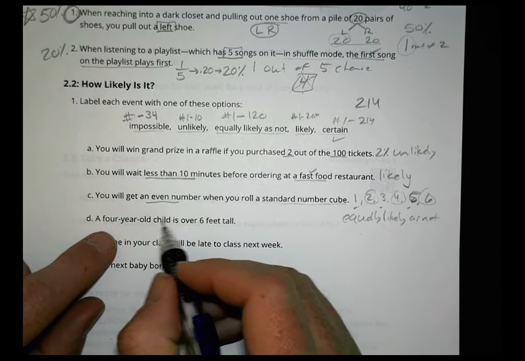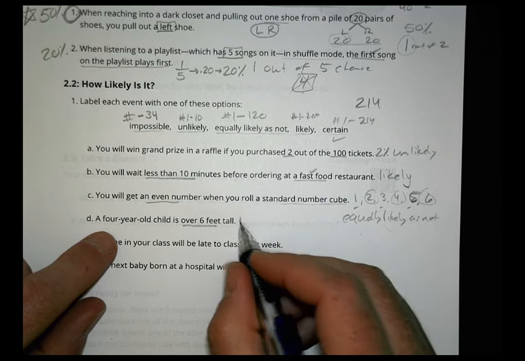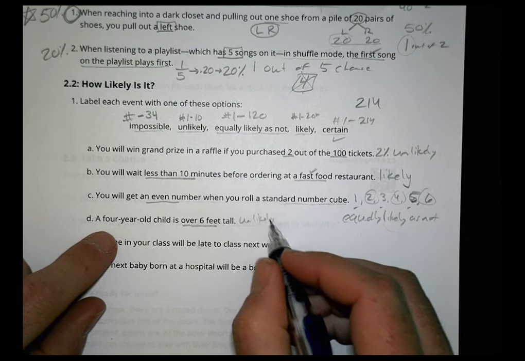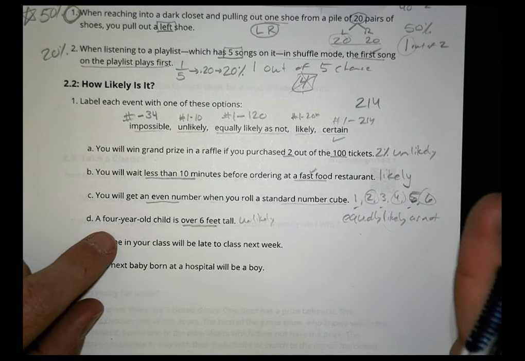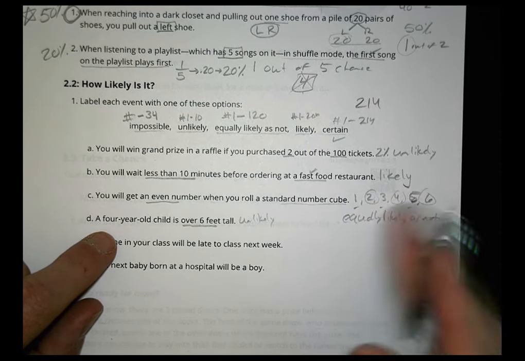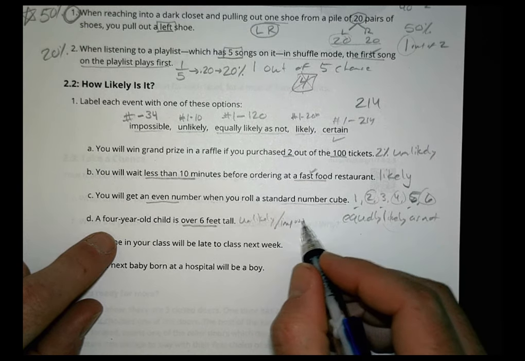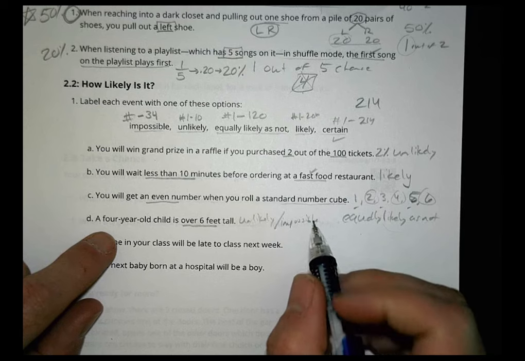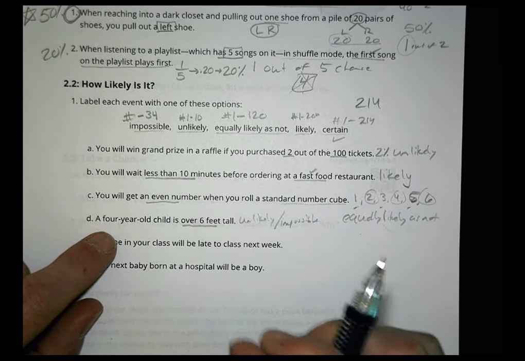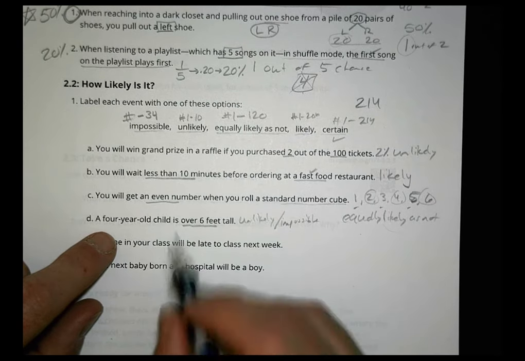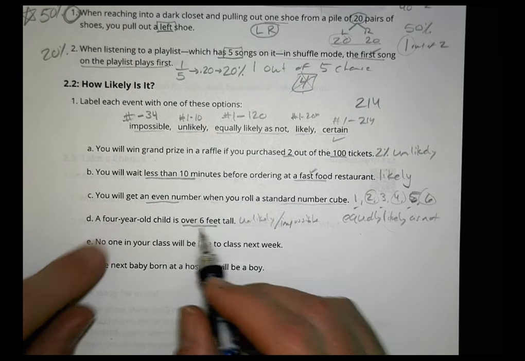A 4-year-old child is over 6 feet tall. Now this is one where for sure it's unlikely, right? Is there a chance that some 4-year-old just grows to 6 feet suddenly? I guess it could happen. It's probably most likely impossible, but it's not totally impossible. But if you want to go with unlikely, awesome. If you want to go with impossible, both would be fine. The chances are really, really, really small that this ever happens. If you see a 4-year-old who's 6 feet tall, that would be an issue.